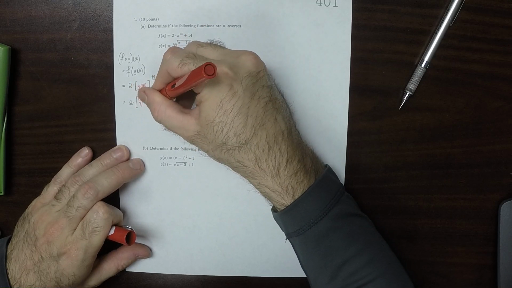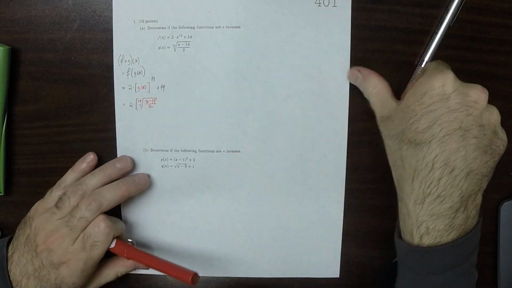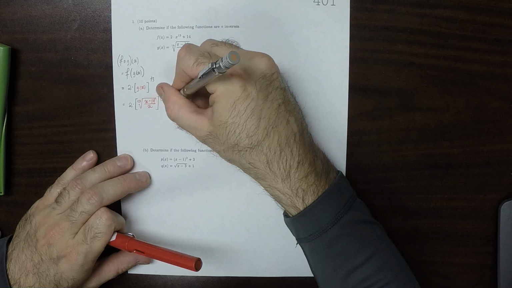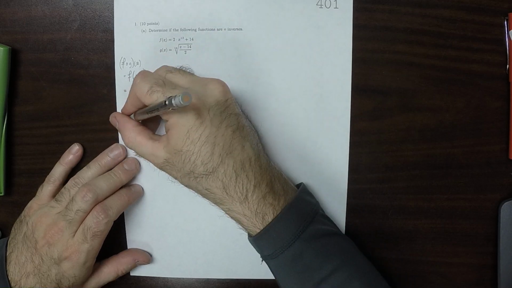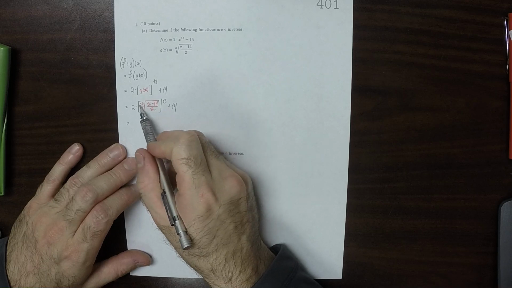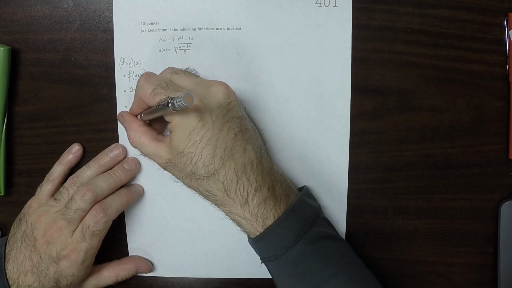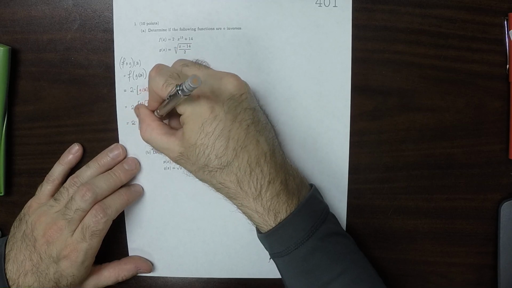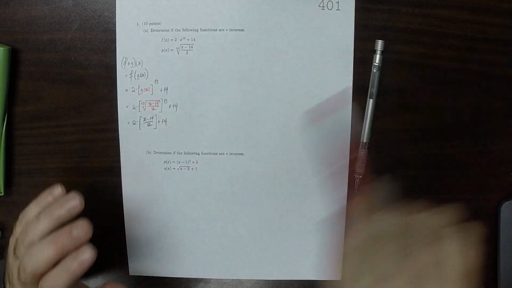x minus 14 over 2. So that's what g does. And we'll raise that to exponent 13 and then add 14. Okay, so the exponent 13s cancel because radicals, first 13th radical followed by exponent 13 always cancels in that order. So then it will be 2 multiplied by x minus 14 over 2, and then plus 14.